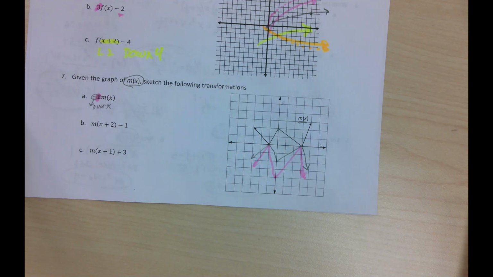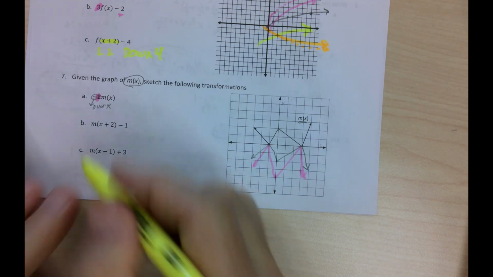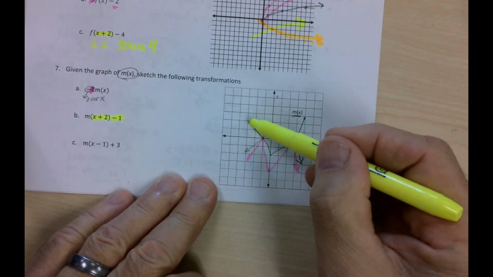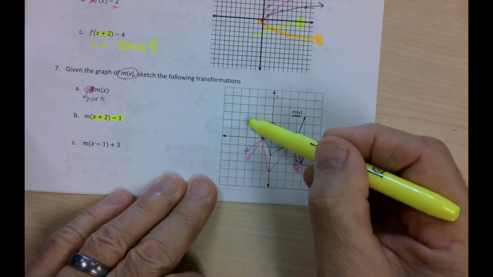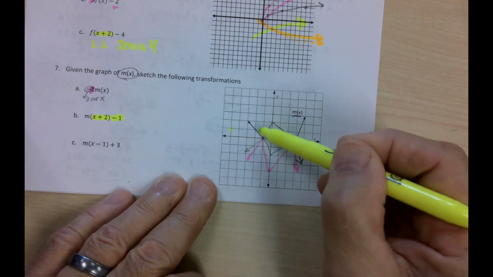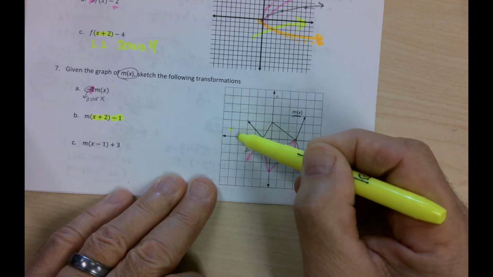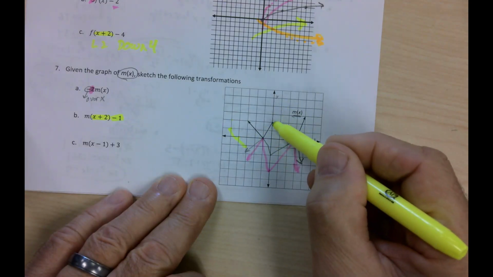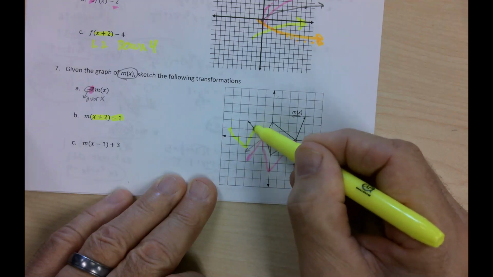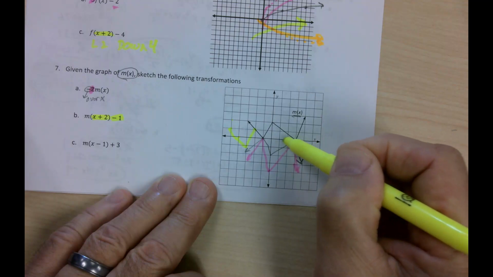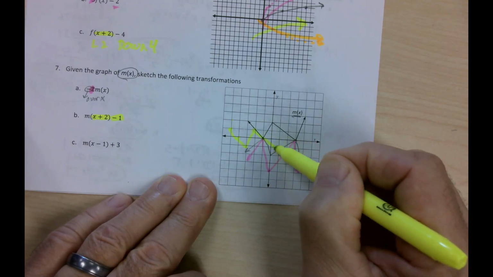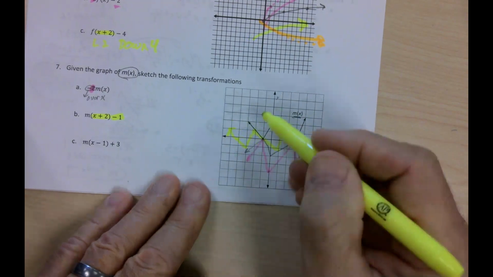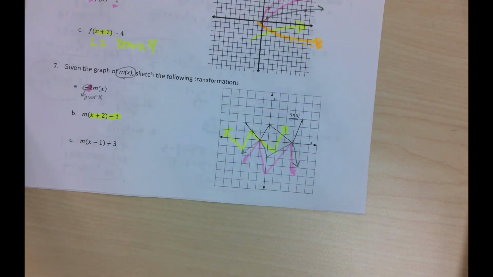All right, vertical stretch. So now we just need to move the original left 2 down 1. So I'm going to do every point left 2 down 1. Left 2 down 1. That one left 2 down 1. Connect the dots. Left 2 down 1, and that stops right there. Left 2 down 1, there's the peak. This one left 2 down 1. This one left 2 down 1. That's it. Throw some arrows in there. I think we got it.